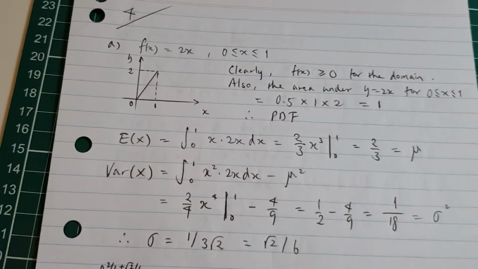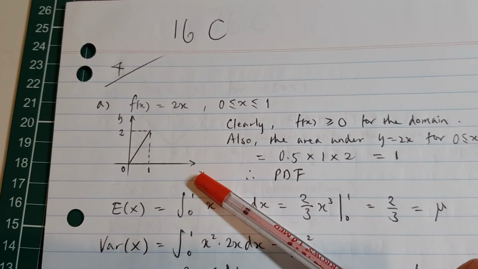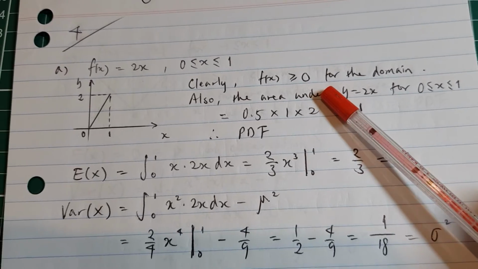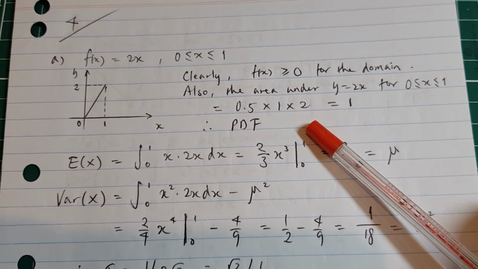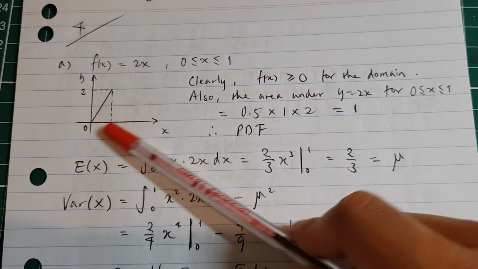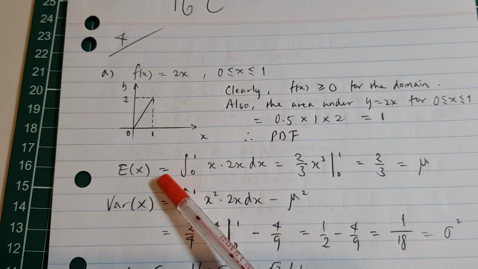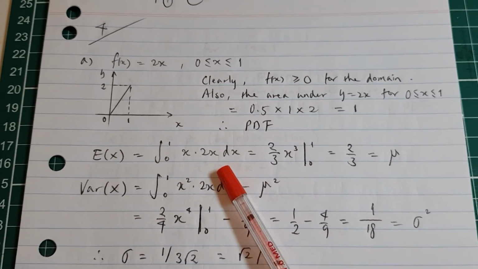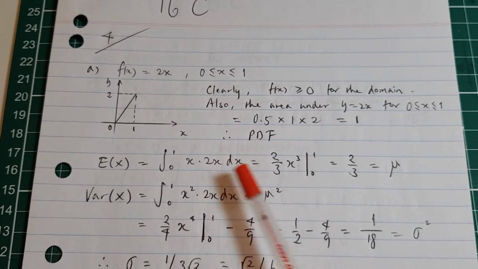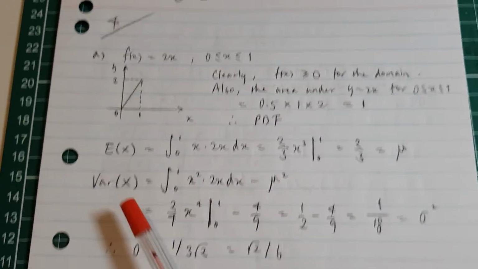Okay, moving on to question 4a. So that's the linear. I've got the sketch for it, and as usual, that's greater than 0 from the sketch, obviously. And if you integrate that, which is a simple area of a triangle, then that's 1. So that's a PDF. And as usual, work out the expected value. So that's x times the frequency function, evaluate it, then you get that. So the 2/3 is the expected value.